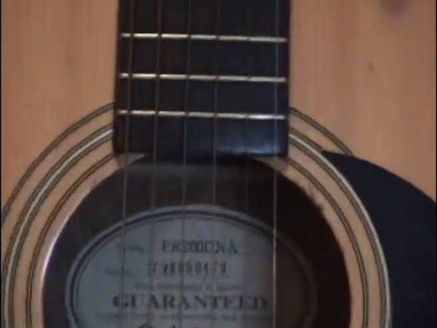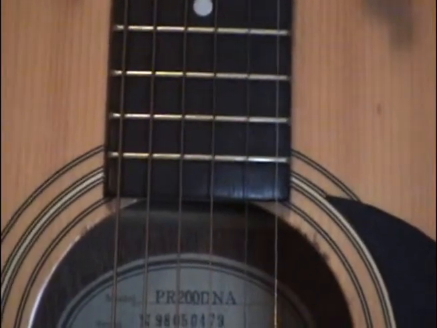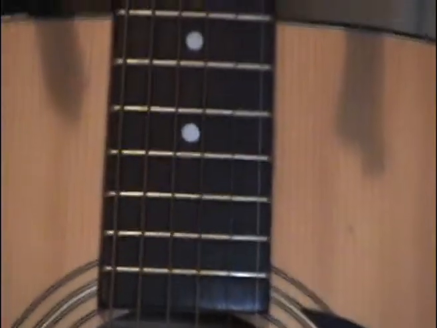Now, a lot of times in order to tune your guitar, you might have to have a pitch pipe or a tuner or a piano or some kind of keyboard to give you the right sound. Now, I'm going to hit an E on the piano. And I'm going to tune my guitar to sound just like that.